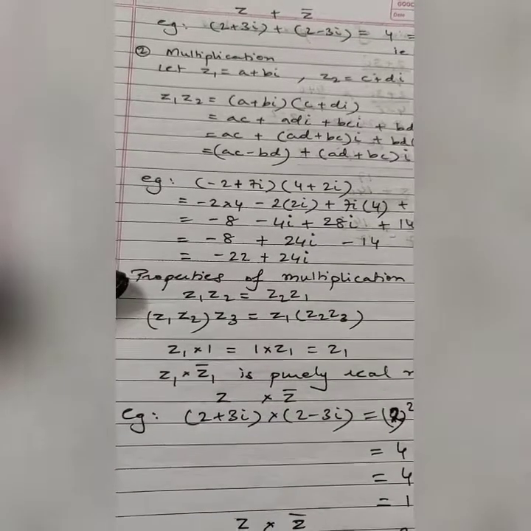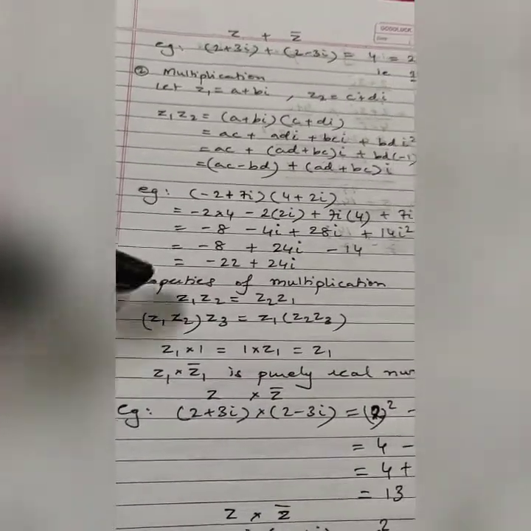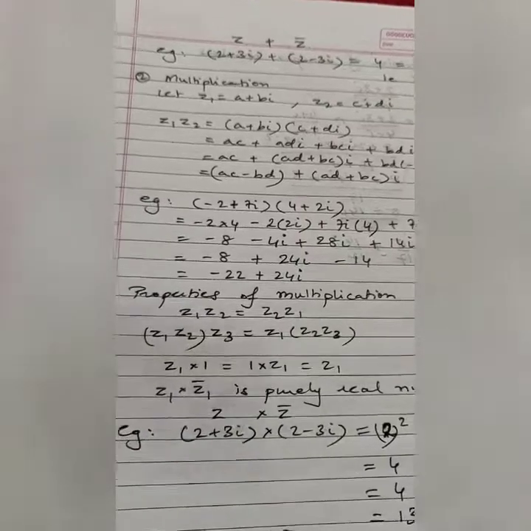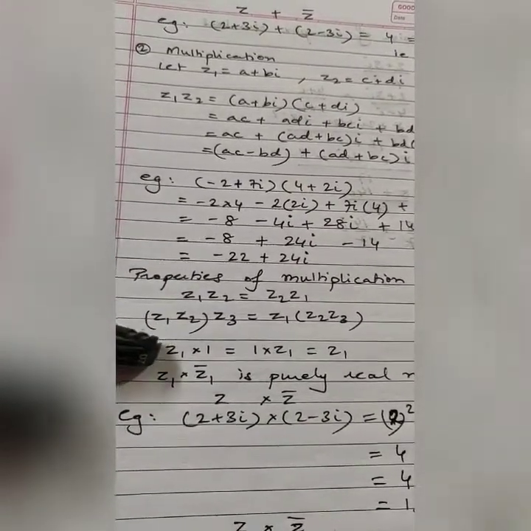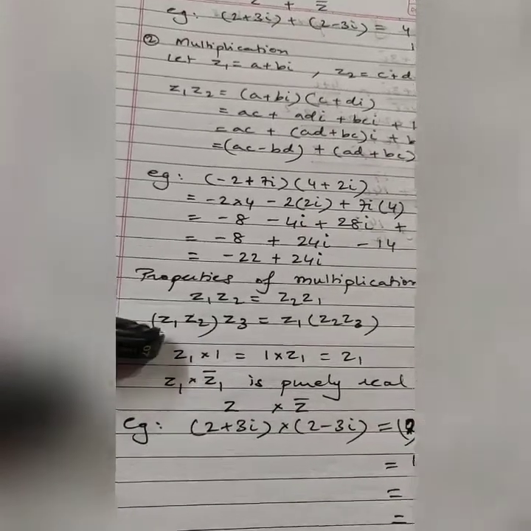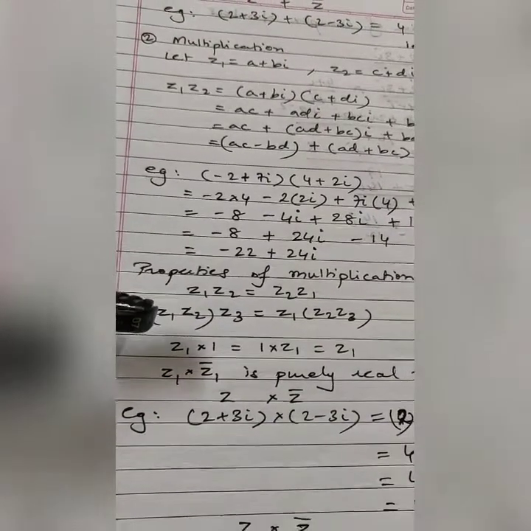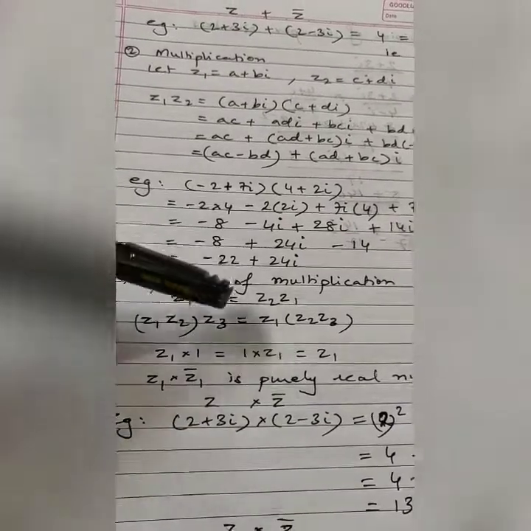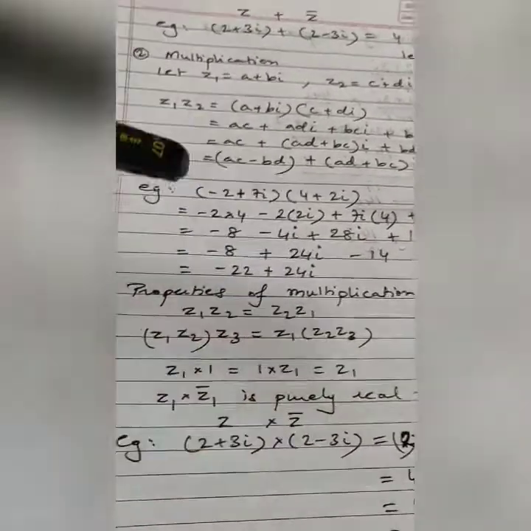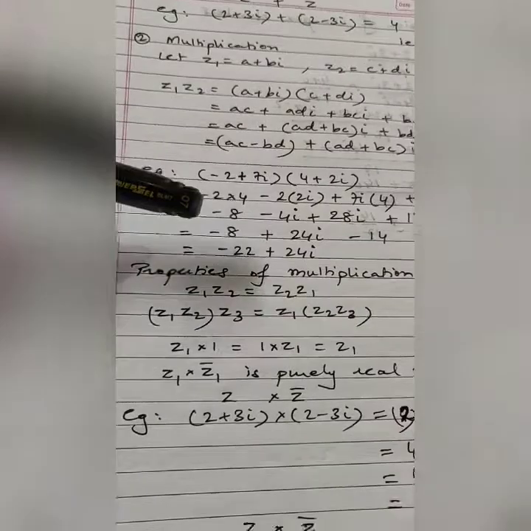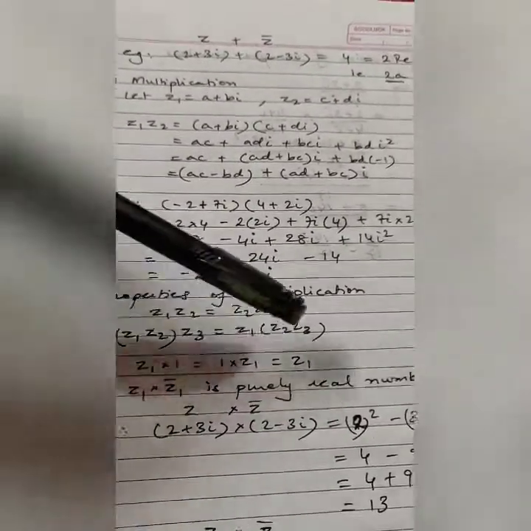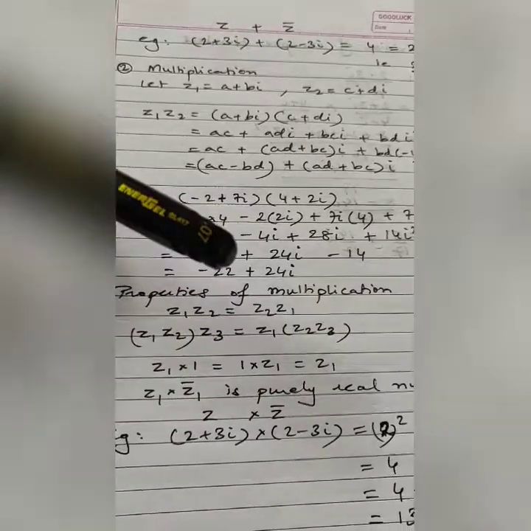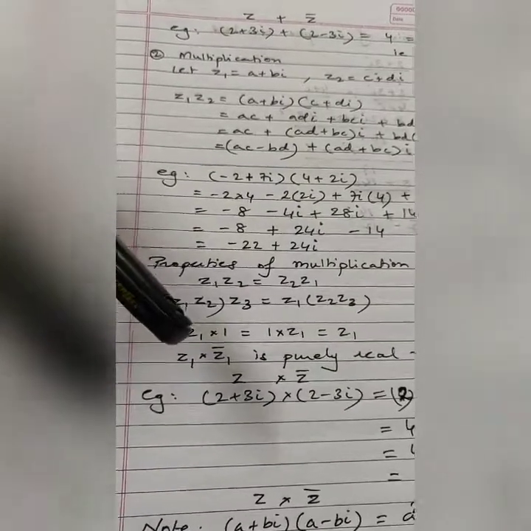Now let us understand a few properties of multiplication. z1 into z2 can always become z2 into z1, so you can multiply in any order. If you have z1 into z2 into z3, you can multiply any two first, so you can multiply z1 and z2 first and then multiply the result of that with z3, or you can simply multiply z2 and z3 first and then you multiply z1 to the result of that. If you have z1 into 1 or 1 into z1, it simply becomes z1. That's quite obvious.